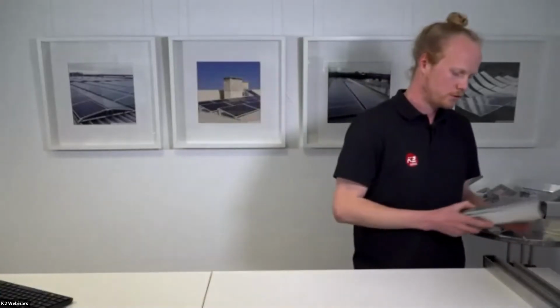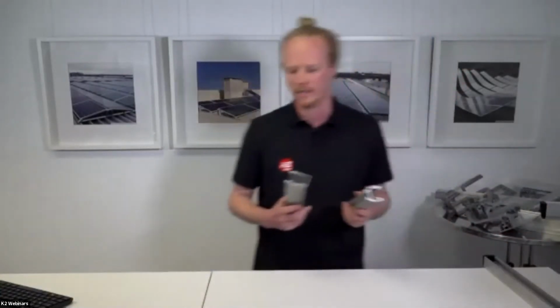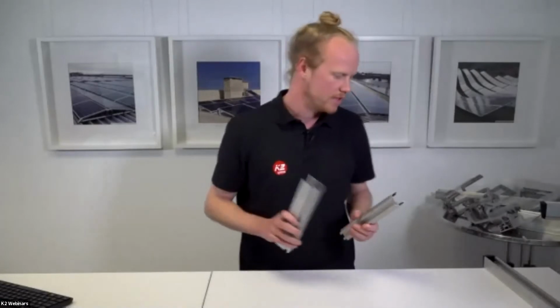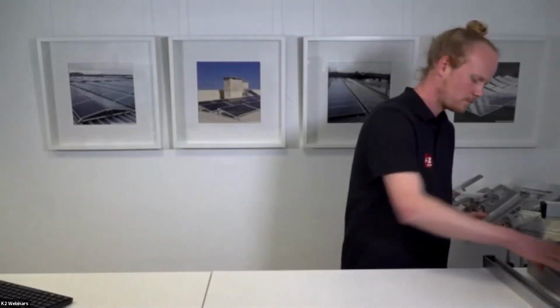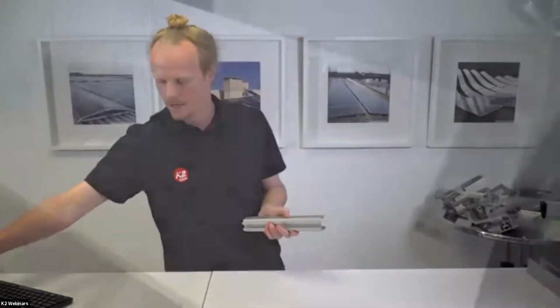So first thing, rails. We have two families in our system called the SingleRail and the SolidRail, and most of our hooks, or all our hooks, are for these. There's one main difference between the two, and that is the fixing location. You can see here, this is on the channel on the side, and here, this is on the bottom. We'll have a closer look at that now.